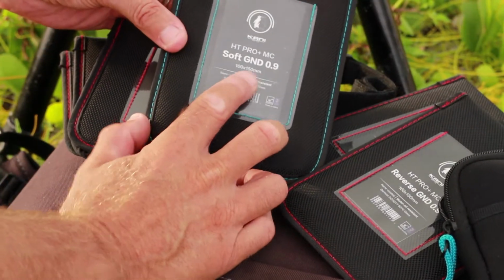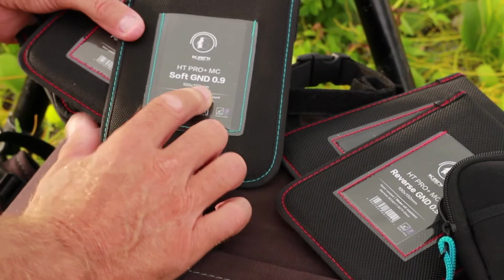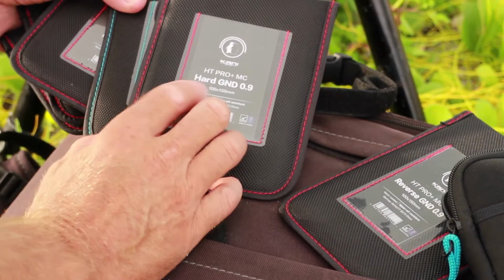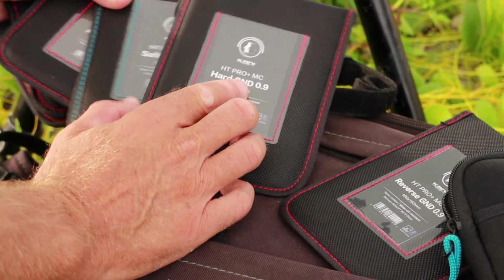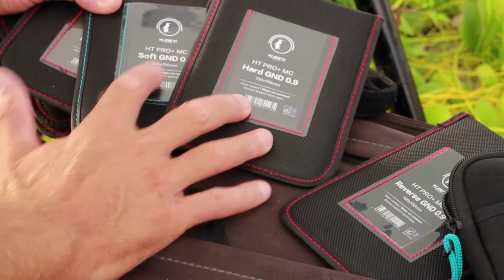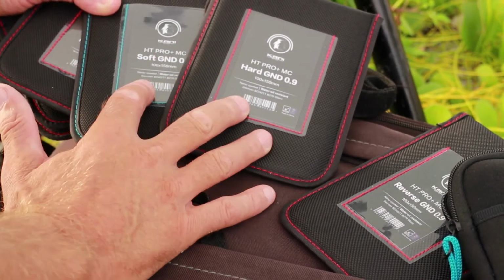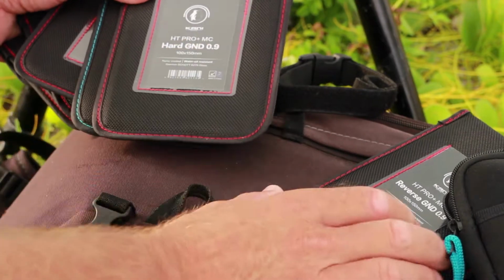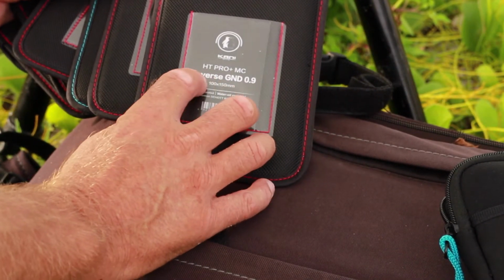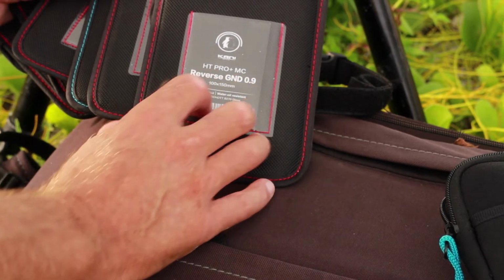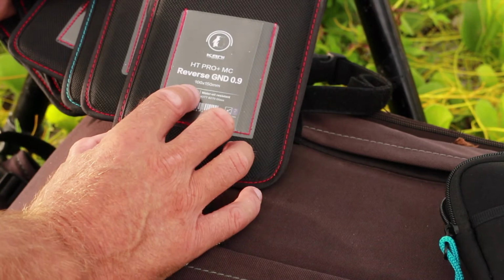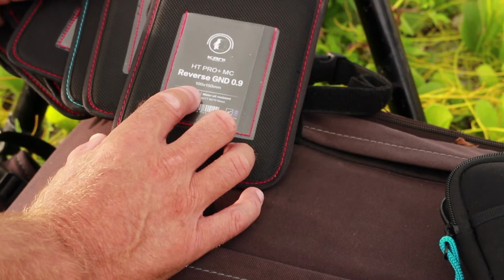Beyond those, I have a soft graduated neutral density filter. You can see the density rating is 0.9. Same with this one, the hard graduated neutral density filter, and I'll be going through and telling you exactly what the difference is and when you would use one as opposed to the other. And also I've got the reverse graduated neutral density filter, and again I'll be going through the scenario as to when this one is going to best suit your shooting needs.